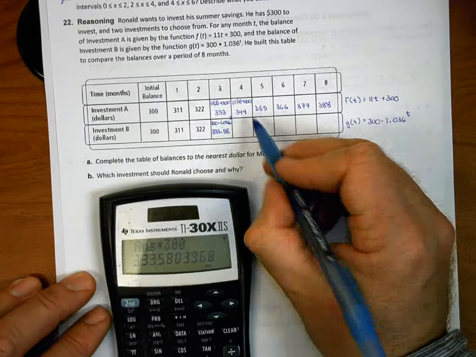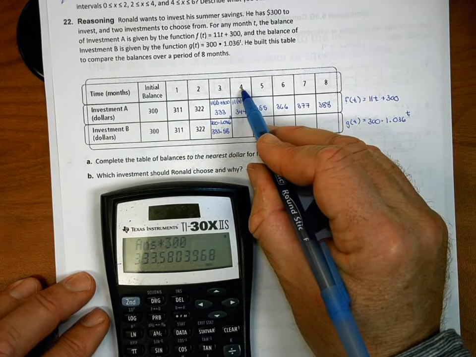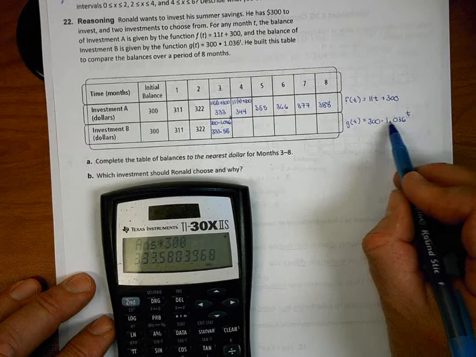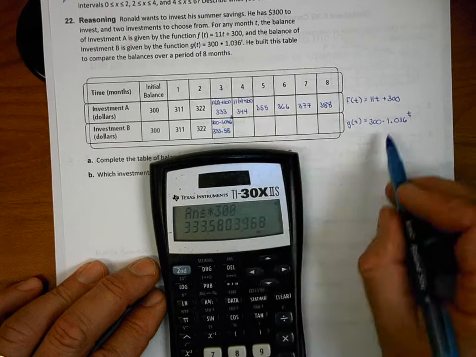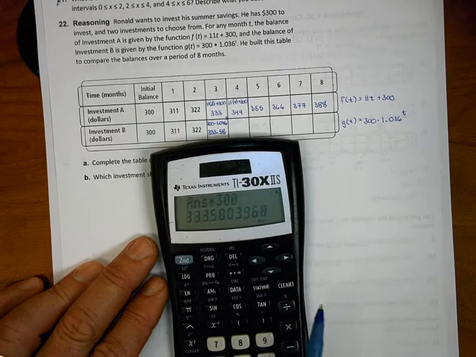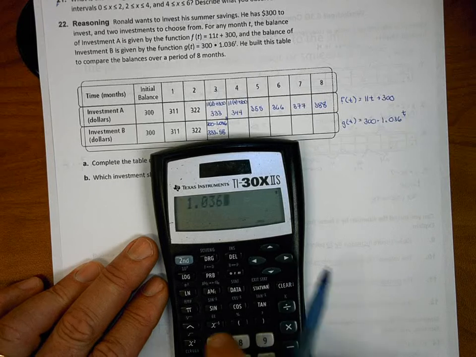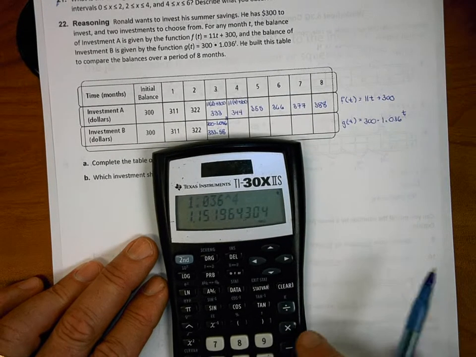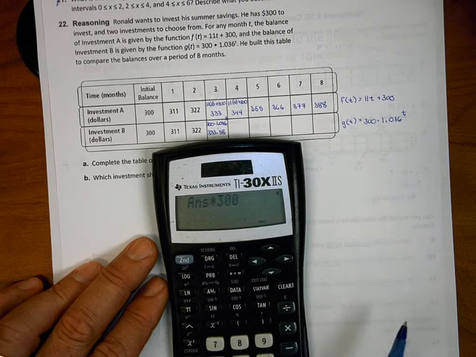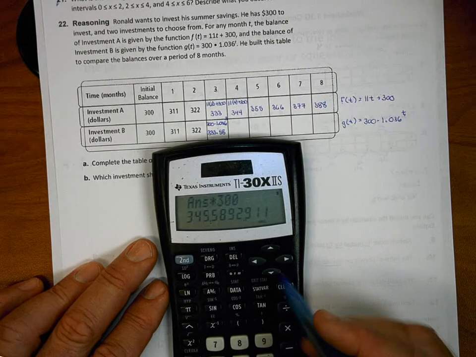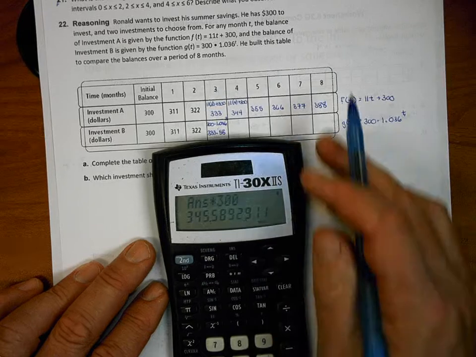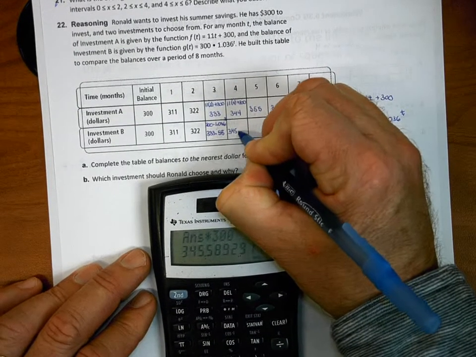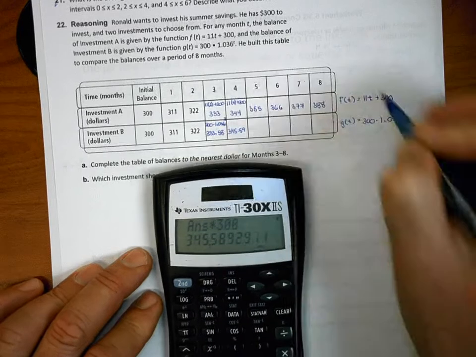So right here, I have $338.58. Okay, and then I'm going to keep substituting each t value into my function and fill it in. So when t is 4, I would have 1.036 to the fourth power. That equals that really long decimal. I would multiply that by 300, and I would get $345, and I'm going to round this to 59 cents. So here I get 345.59, and I'm just going to keep going.